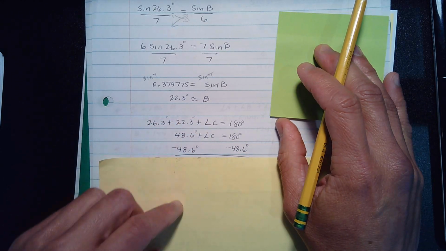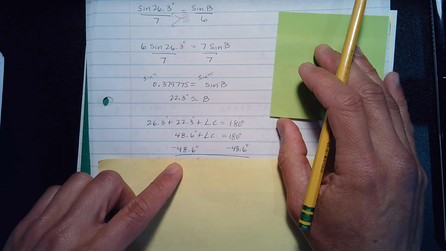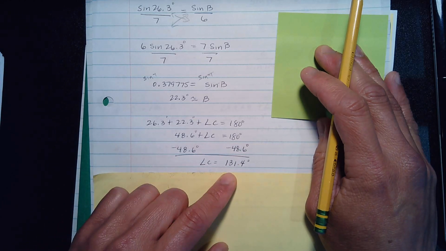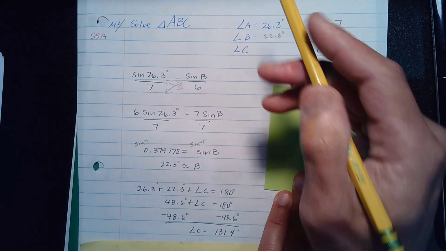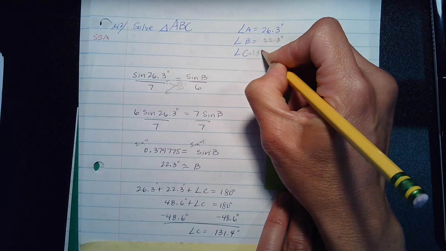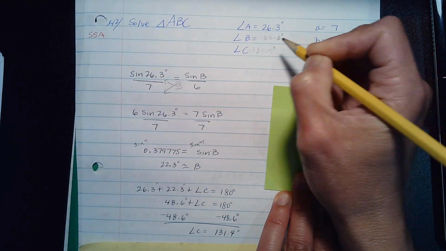A plus B plus angle C equals 180. Combine like terms. Subtract 48.6 from both sides. Angle C is now 131.4 degrees.